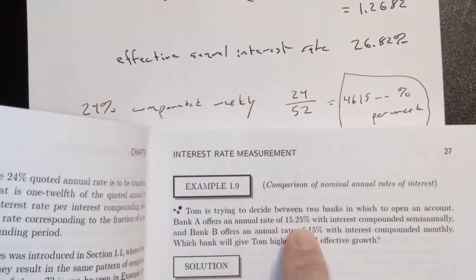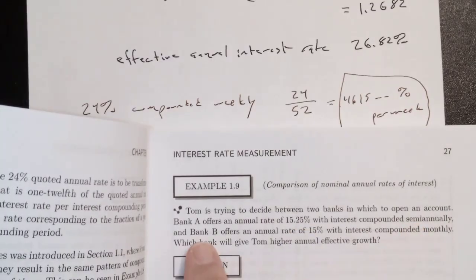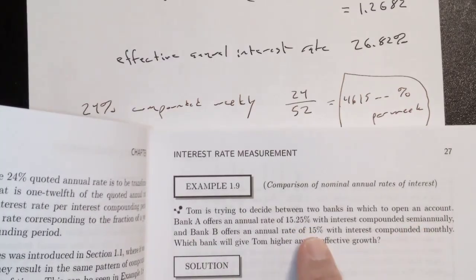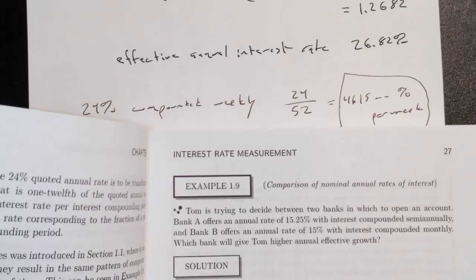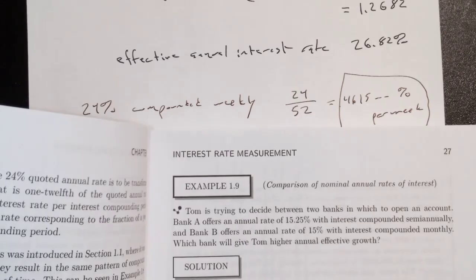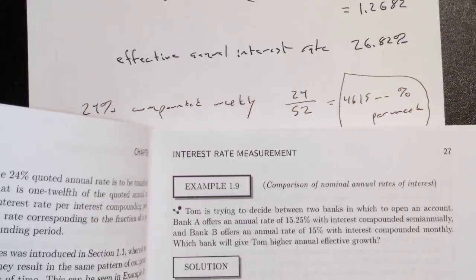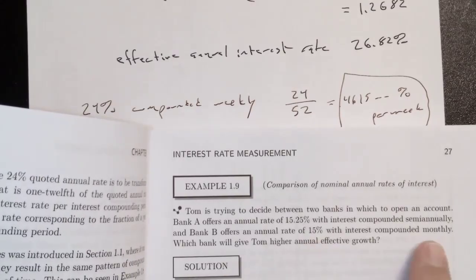Annual rate of 15.25%, interest compounded semi-annually. Bank B, interest at 15%, compounded monthly. Where do you want to put your money? Do you want to go with 15.25% compounded every 6 months? Or do you want to go with 15% compounded every month?